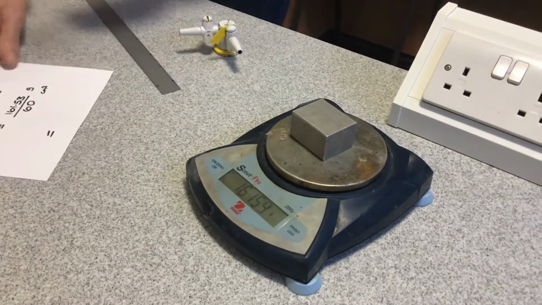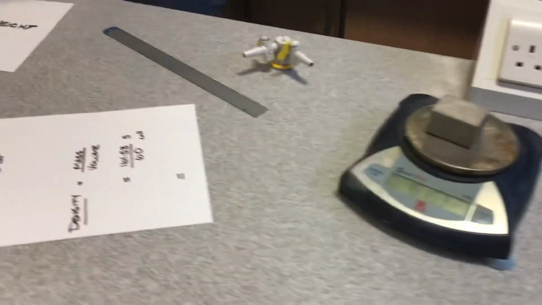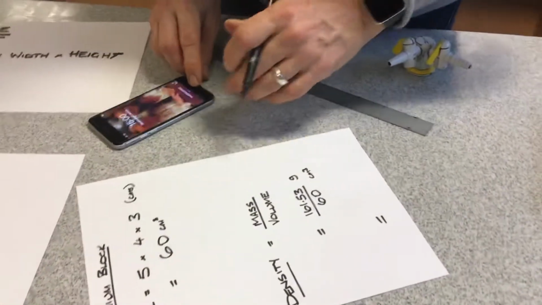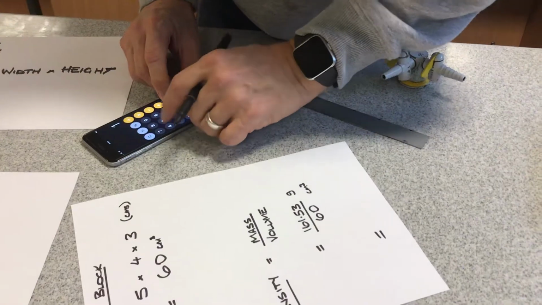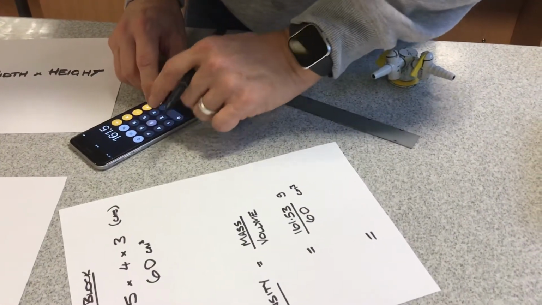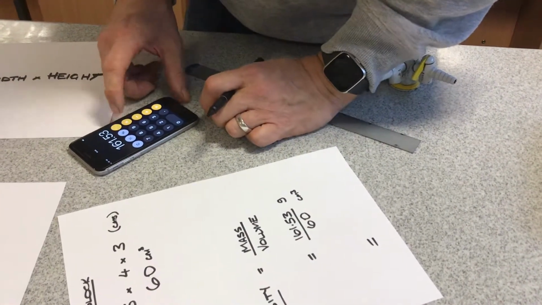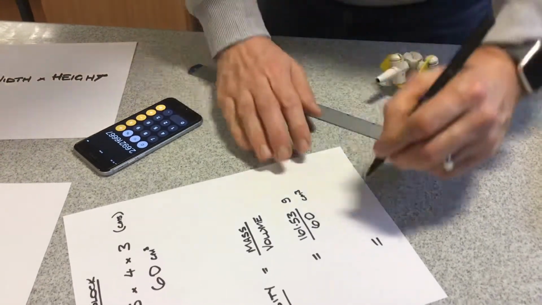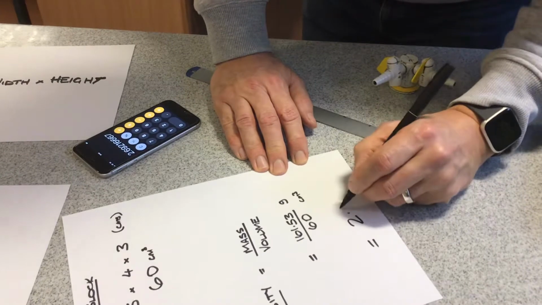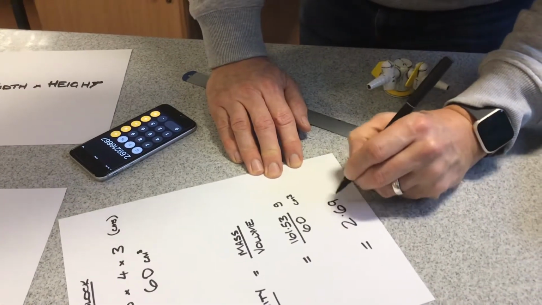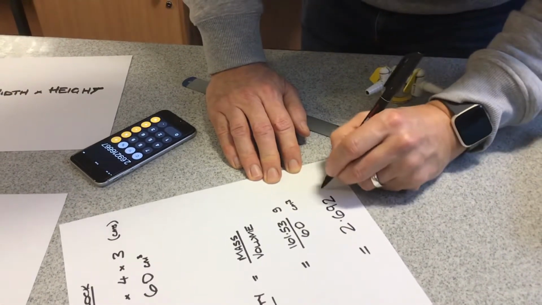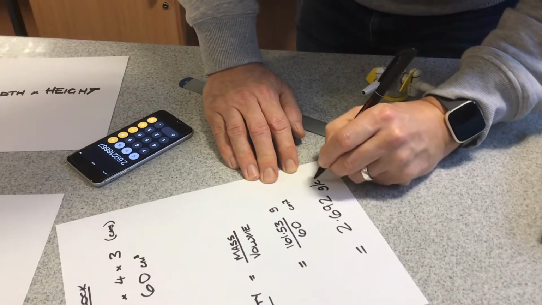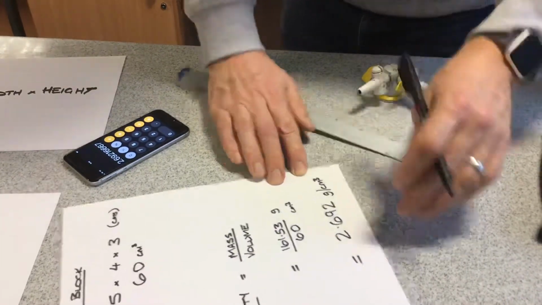If I pop that on there, it will give us a reading of 161.53 grams. So with a crafty little bit of calculation, we should have 161.53 grams divided by 60 cubic centimetres equals 2.692 grams per cubic centimetre.